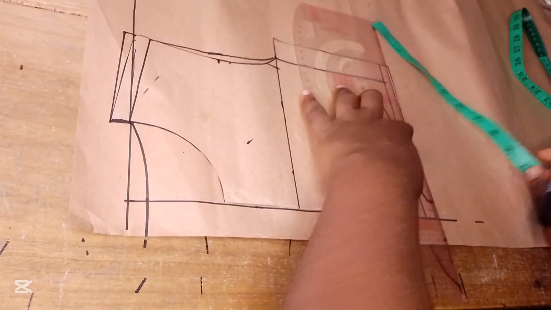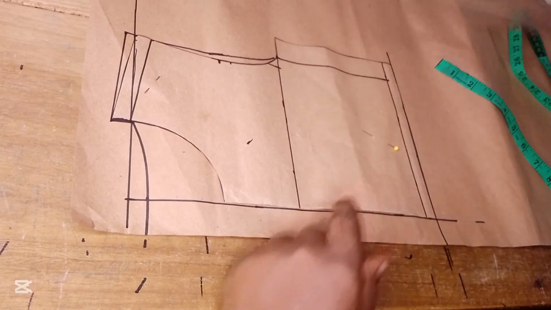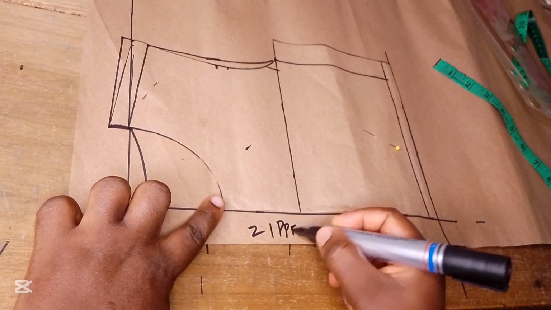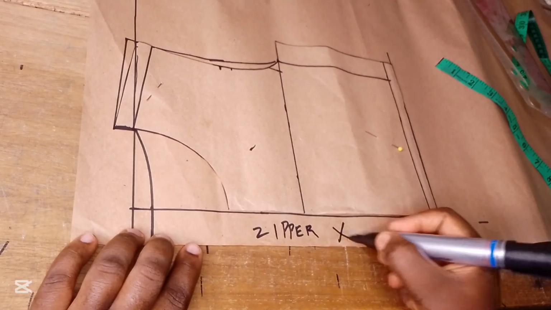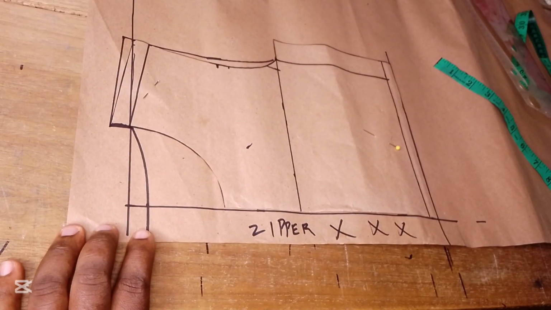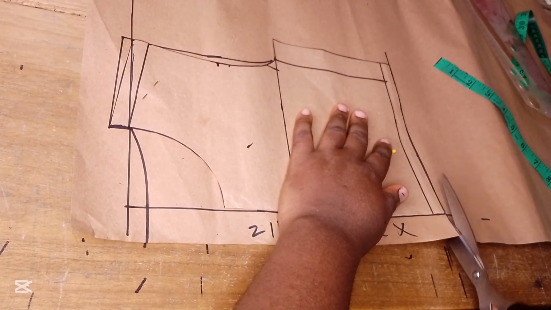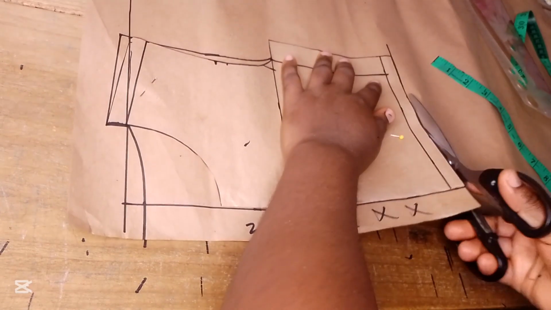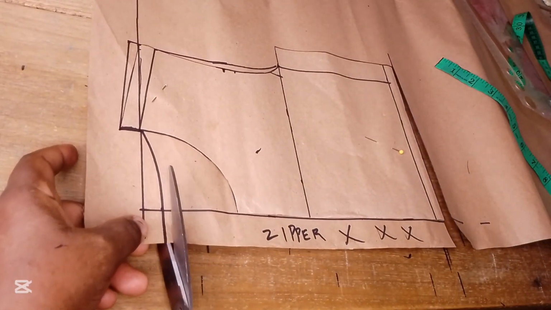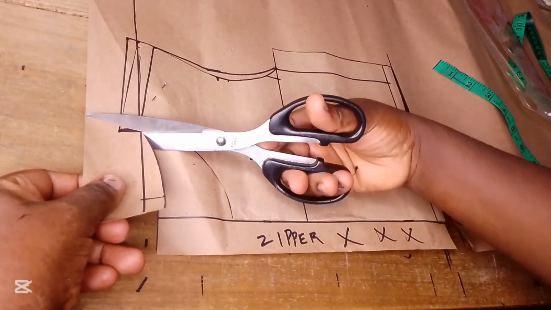So here I'm going to rule this into a straight line. We are done. Then I'm going to cut out. This is the zipper allowance for the back zipper. This is the zipper. So I'm going to cut this out. This is the back neckline. Cut it out.